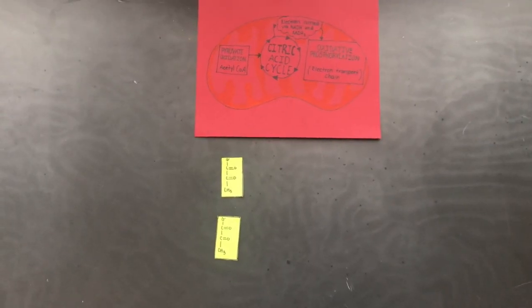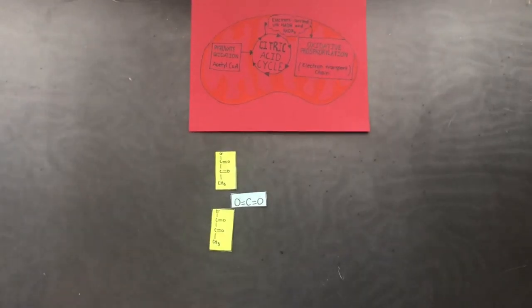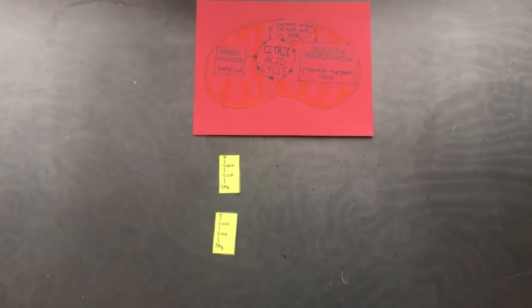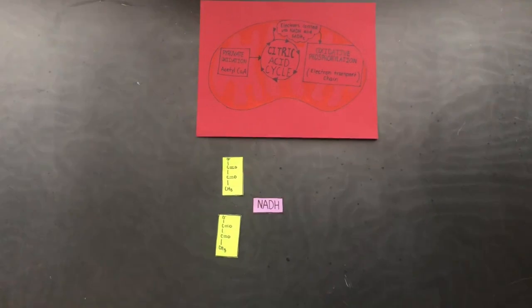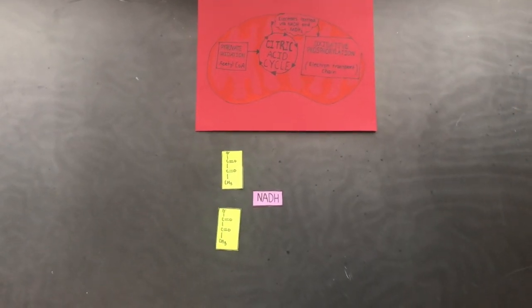Pyruvate oxidation. The mitochondria is composed of 2 membranes, the inner and outer mitochondrial membranes. The inner membrane has infoldings called cristae, which separate the interior into the intermembrane space and the mitochondrial matrix. Inside the mitochondrial matrix, pyruvate undergoes a series of reactions to remove carbon dioxide and form NADH from NAD+. The resulting compound from these reactions is acetyl-CoA, which then enters the Krebs cycle for further oxidation.